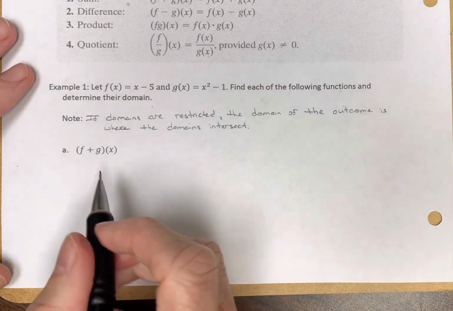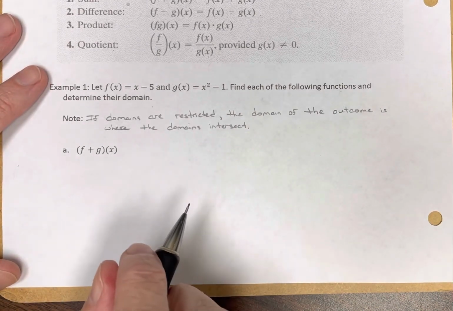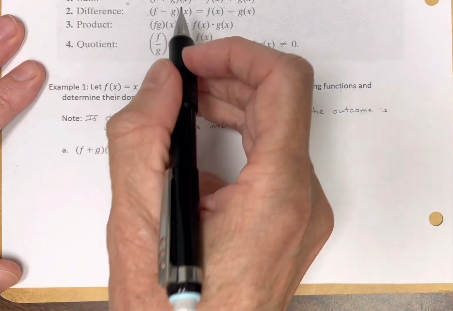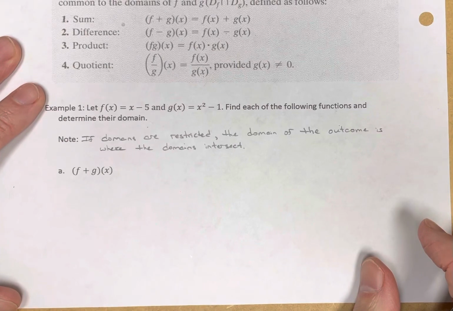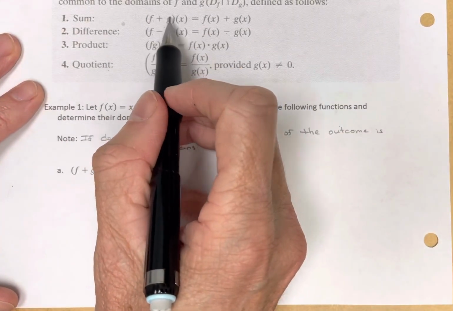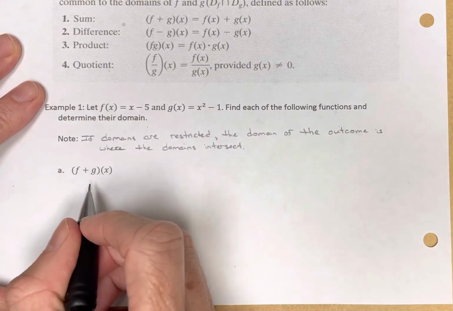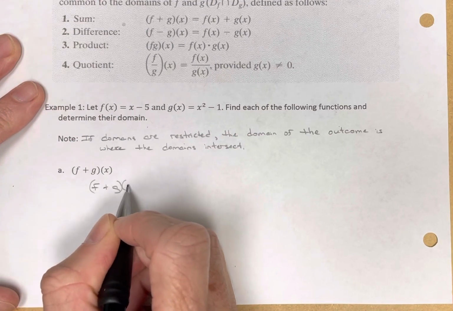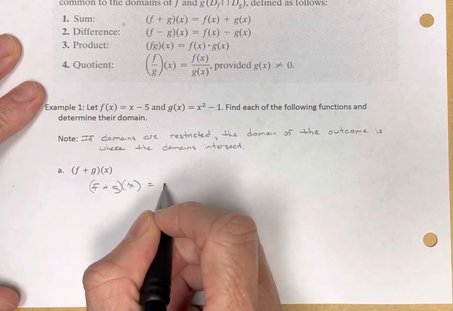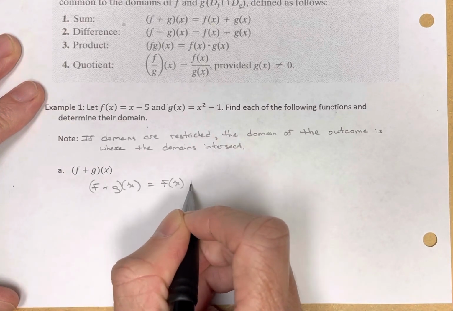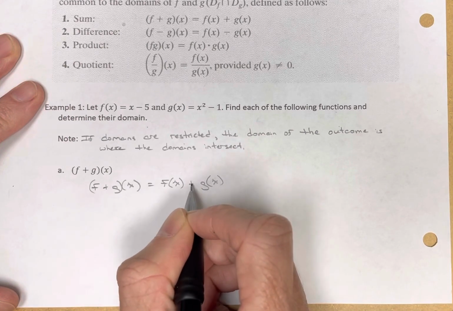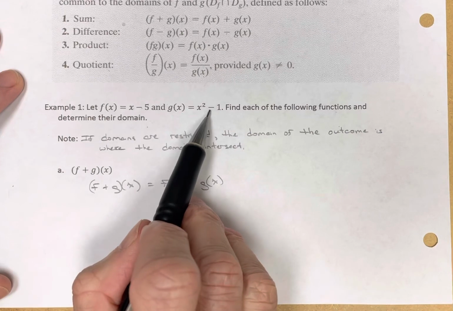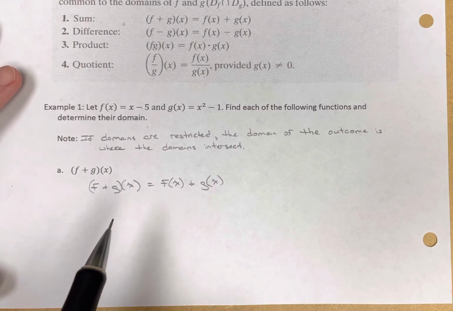Let's first do a combination using addition, f plus g of x. Well, what do we know? From right up here, f plus g of x is equal to f of x plus g of x. Now we're going to note that there's no fractions or even roots, so our domains are all real numbers.